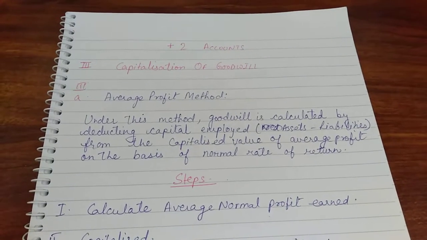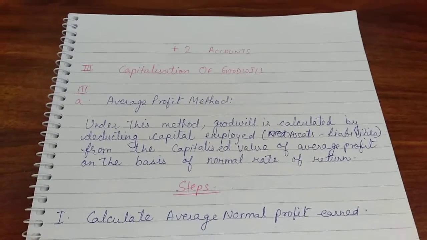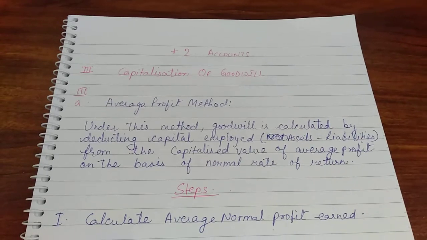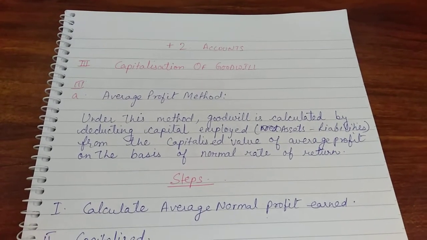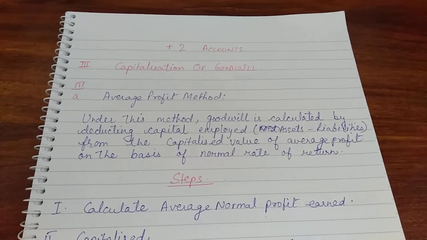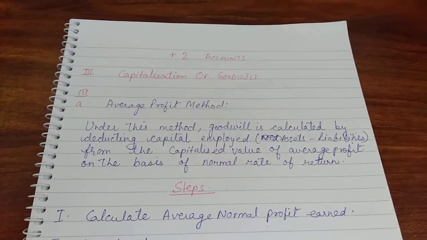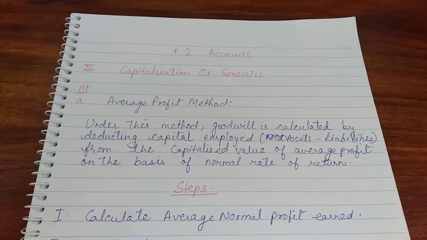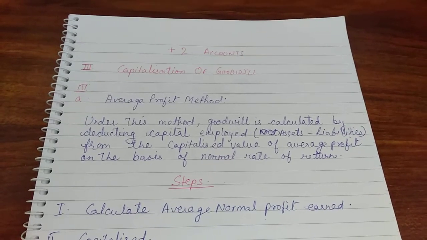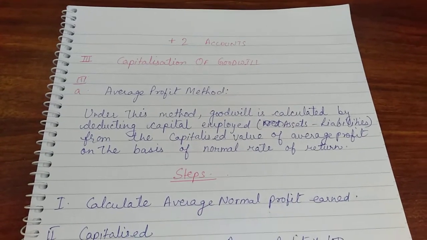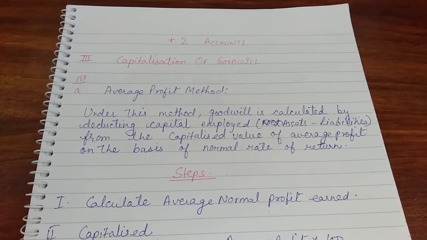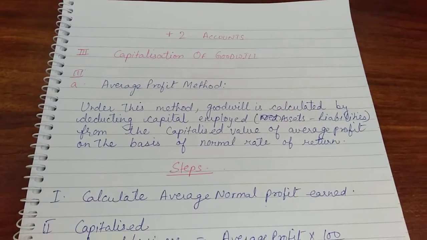Good morning, students. As in our earlier lecture, I have explained two methods of calculating goodwill, that is the average profit method and the super profit method. Now, the last method is capitalization of goodwill. In this, you have again two parts. The first one I am going to explain today, that is the capitalization of average profit method.